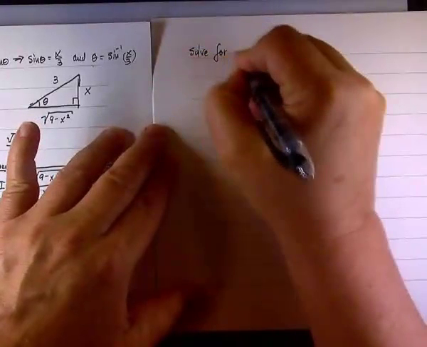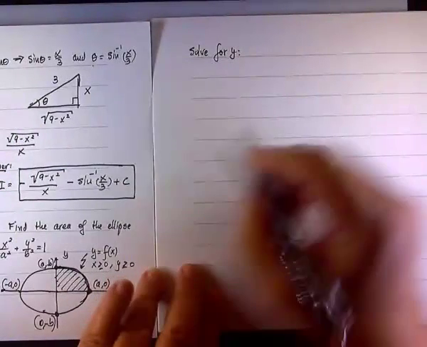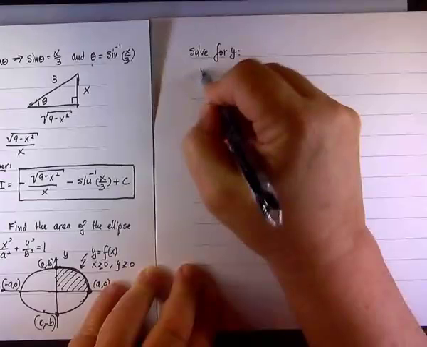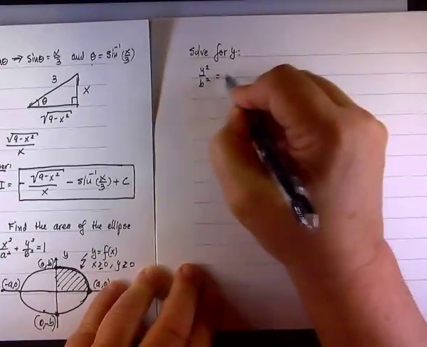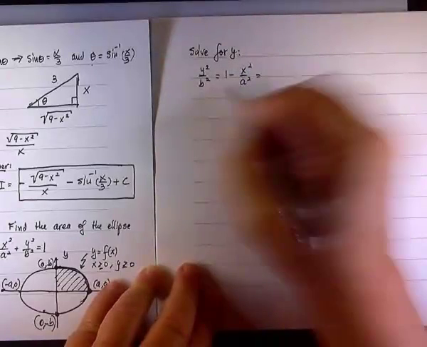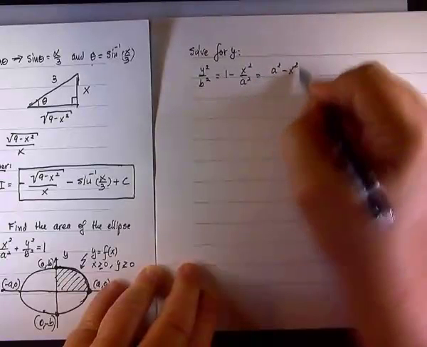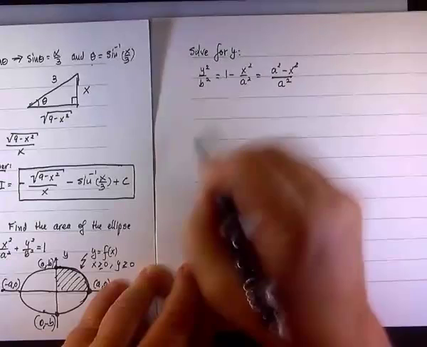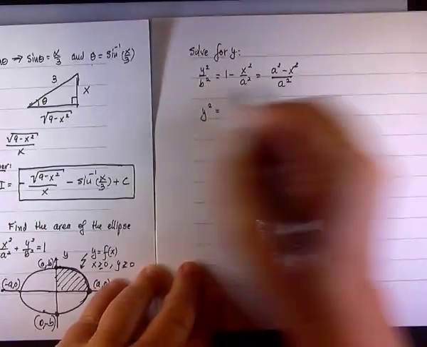So we're going to solve for y first, and this is the equation. So I'm going to say that y squared over b squared equals 1 minus x squared over a squared. I can write it with a common denominator, which gives me a squared minus x squared over a squared.